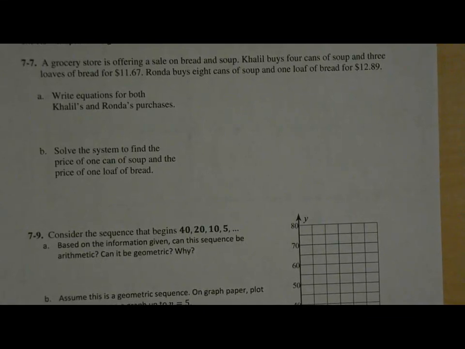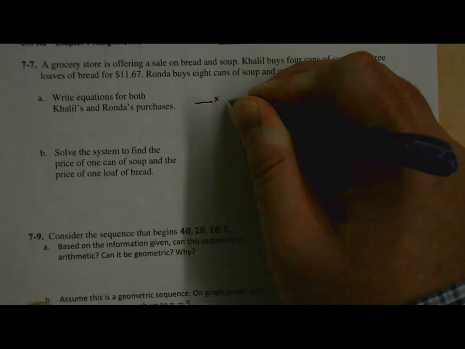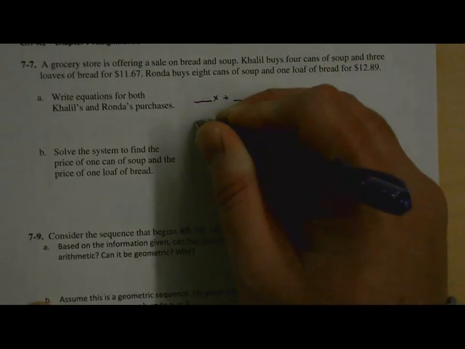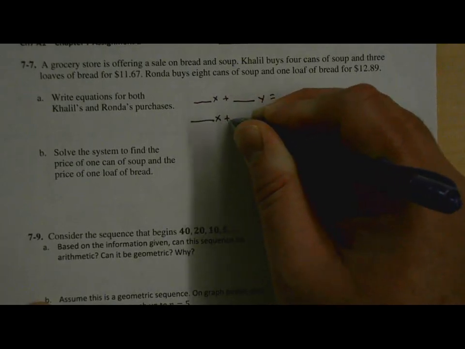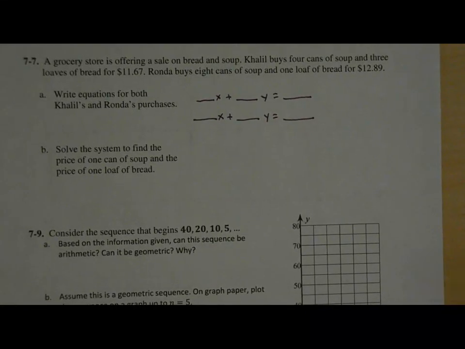I got breads and I got soups, and they're going to add up to some total amount that I'm going to spend, right? So for each of our people, we're going to be writing an equation that says something x plus something y equals something. Two categories of things adding up to something else.